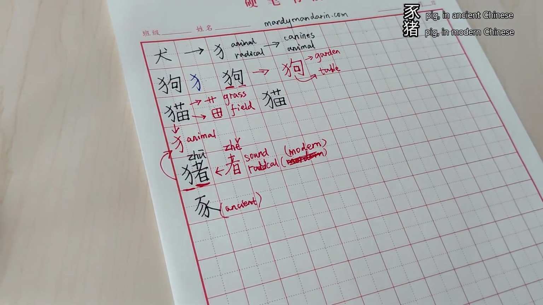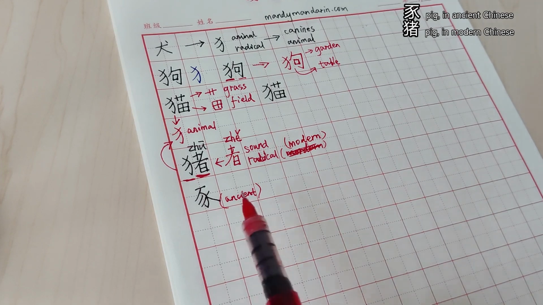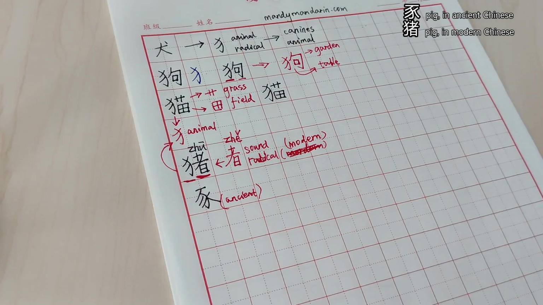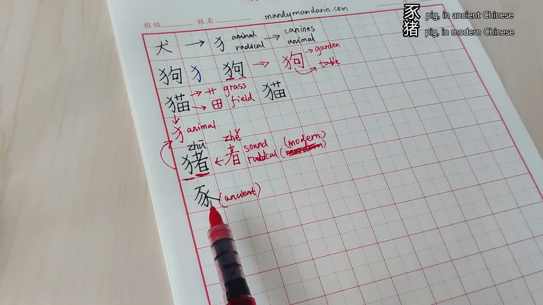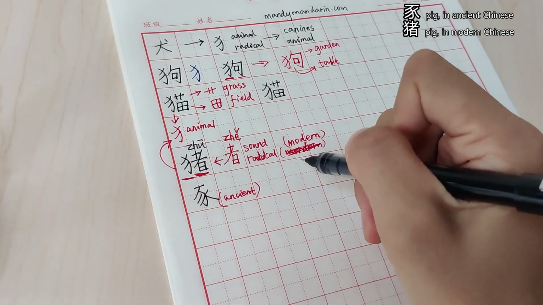Okay, so now why do you bring this up? Obviously, after years of evolution, this has turned into this. But these hanzi still play a very important role in modern Chinese, like the words that we learned before. Home, 家.